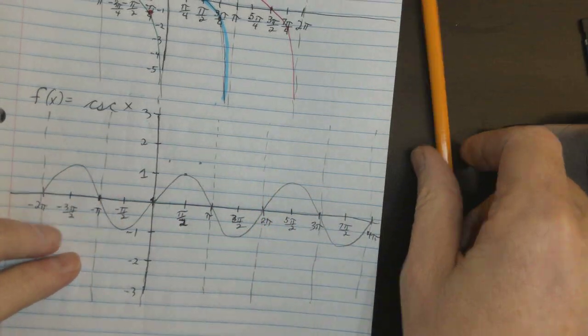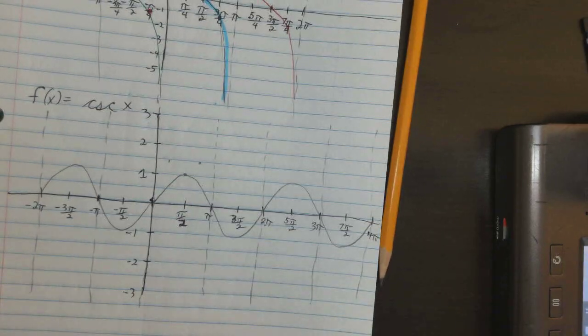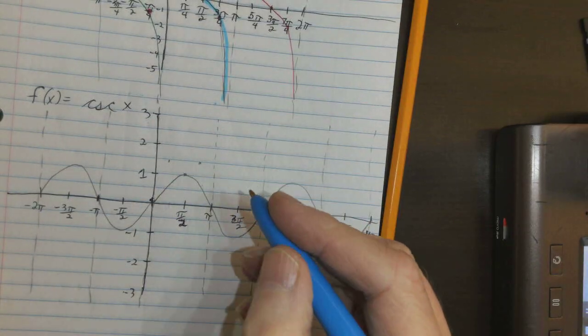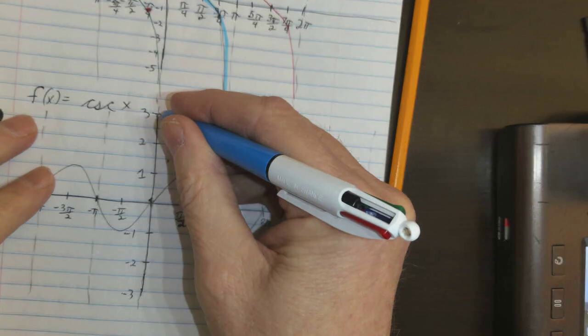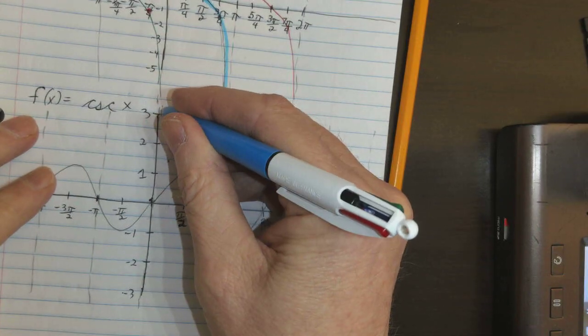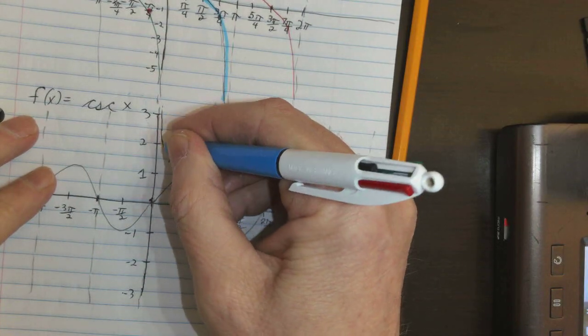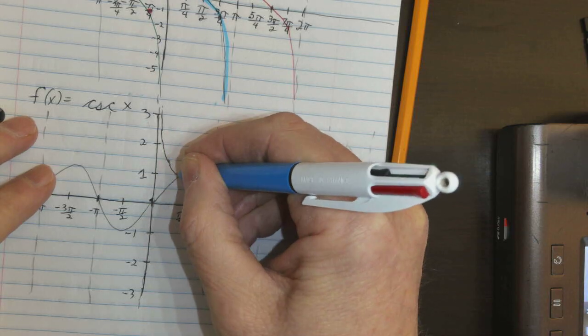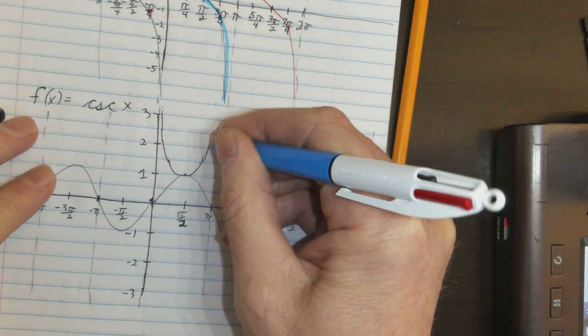And if I get further and further, well, let me tell you just what's going to happen here. This is the actual graph that I'm going to draw. It starts really up high. It starts close to this asymptote, comes down here, it kisses the sine curve, and then goes back up.